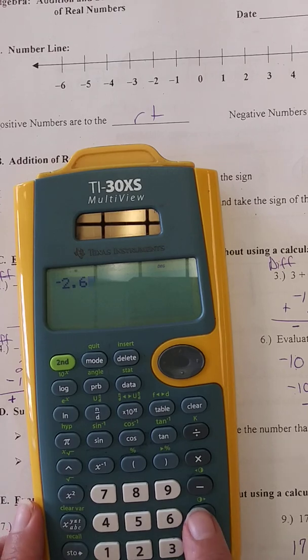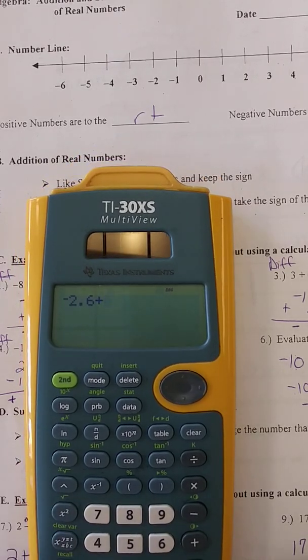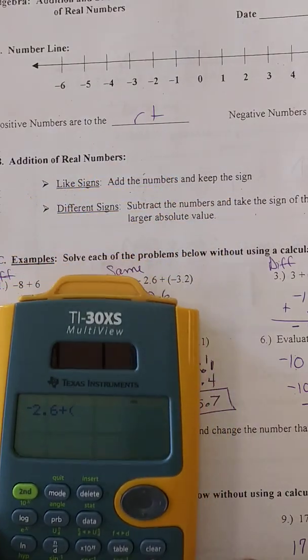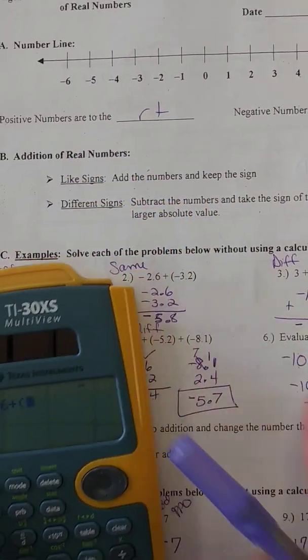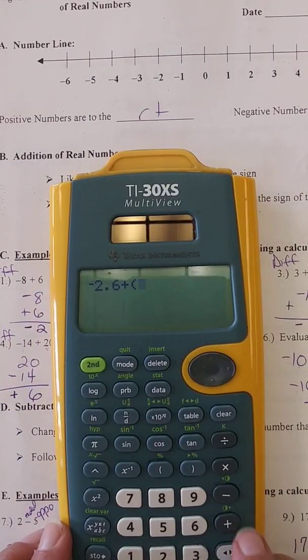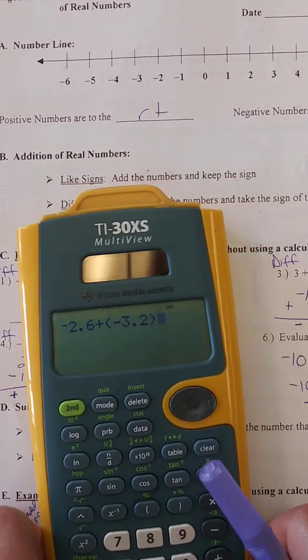When I do stuff in the calculator, I want it to look exactly like the paper. Don't do anything in your head. The whole point of using the calculator is to not have to use your head. So it had a parentheses. You see where I pressed that, right there above the 8? And then it has a negative 3.2. Negative 3.2. End the parentheses.